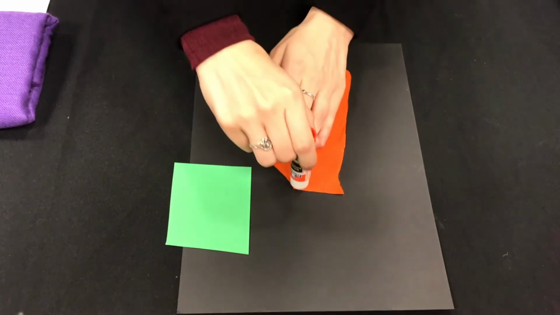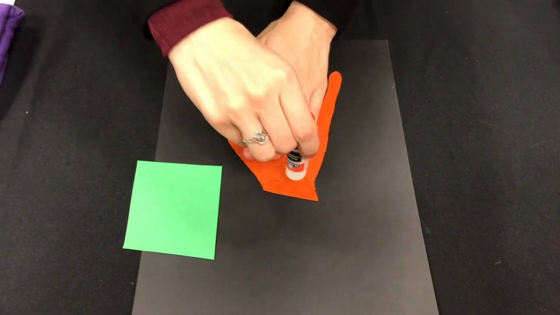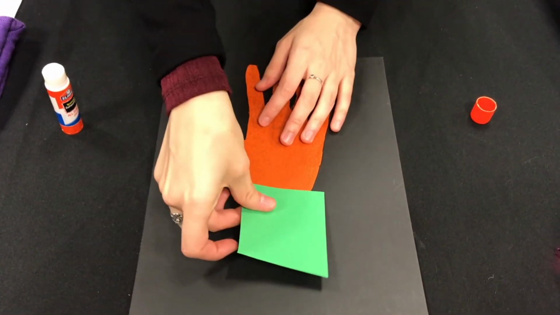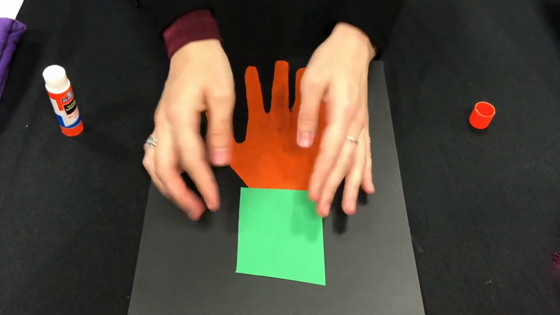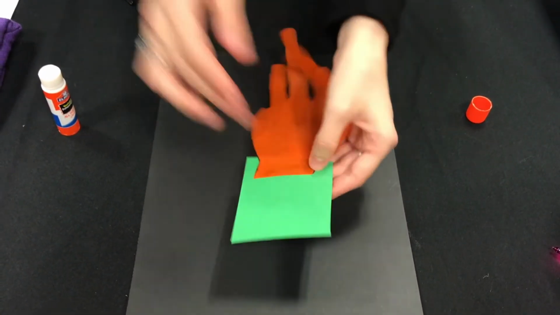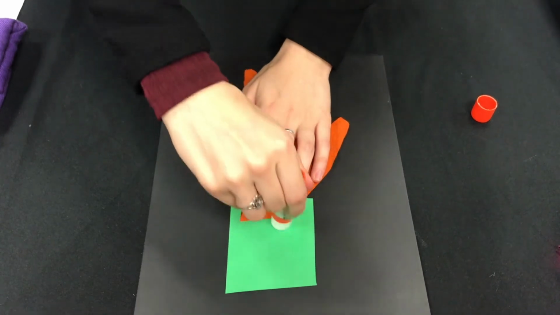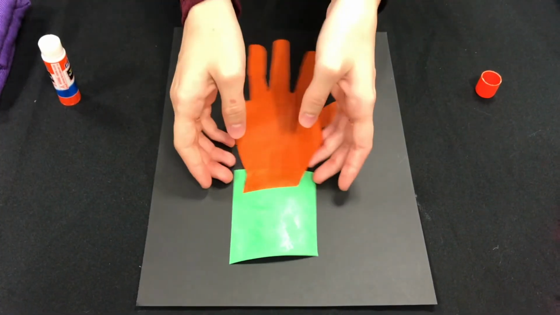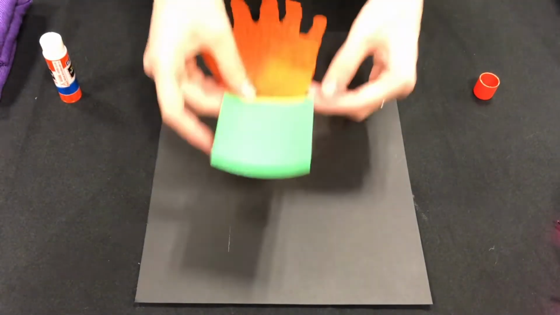Glue sticks, I think, work the best for this because the tissue paper is so fragile. And then we'll glue our sleeve to our large piece of construction paper.